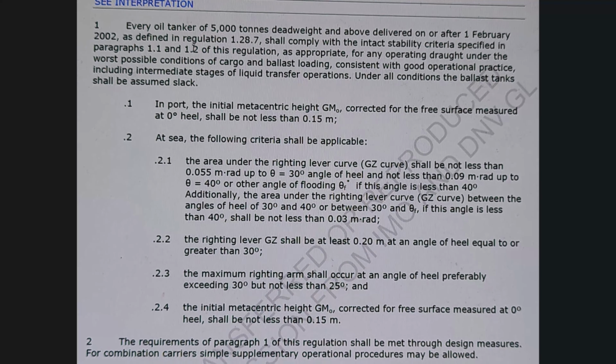It says that the area under the curve, for example from 0 degree heel to 30 degree heel, shall not be less than this much. From 30 to 40 shall not be less than this much. And from 0 to 40 shall not be less than this much. So let's come to the GZ curve. Okay, this is the beautiful GZ curve.